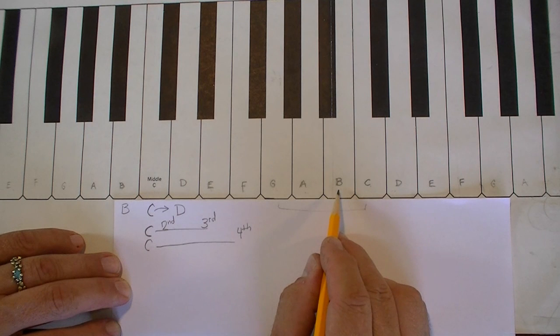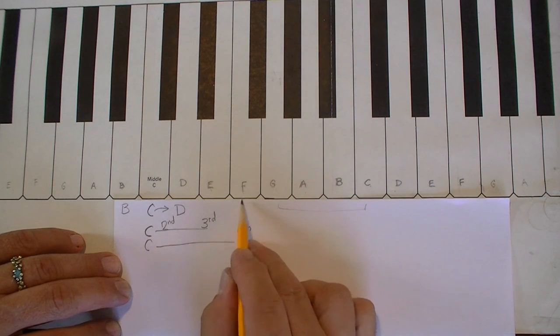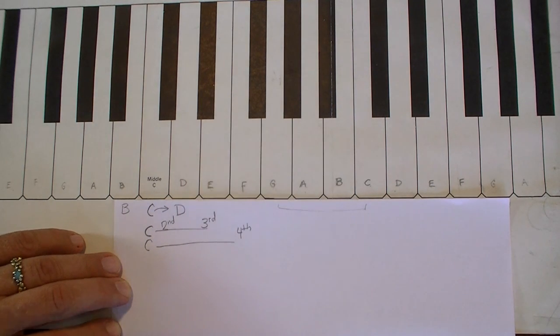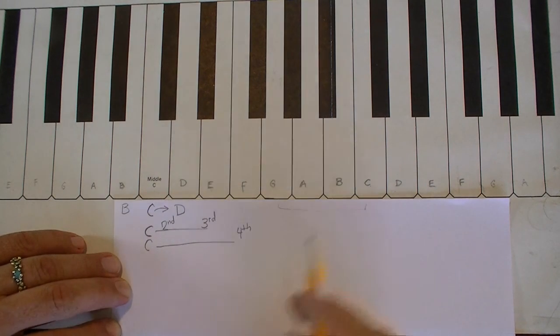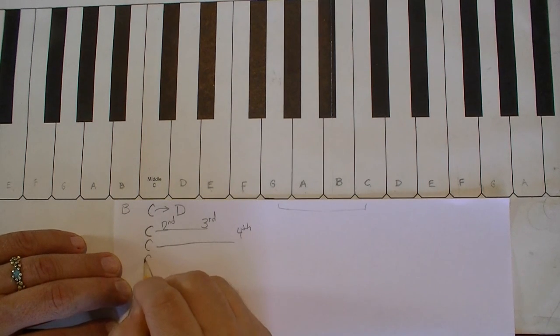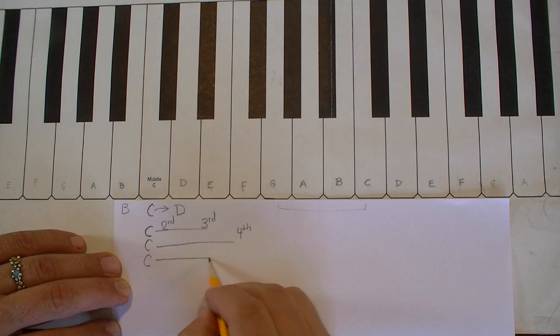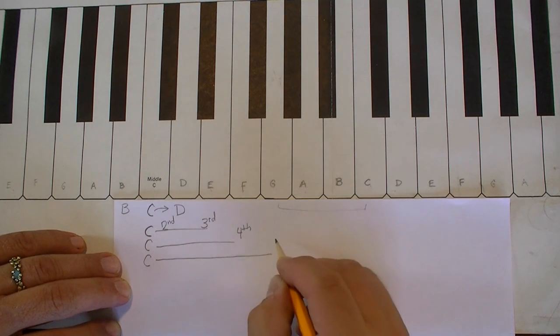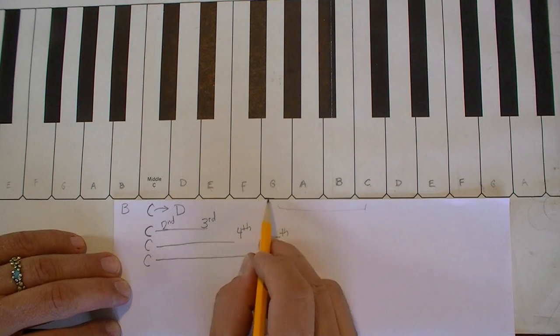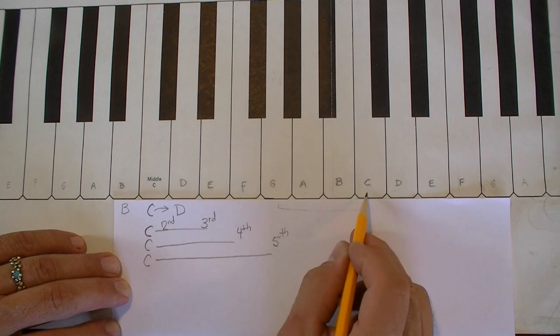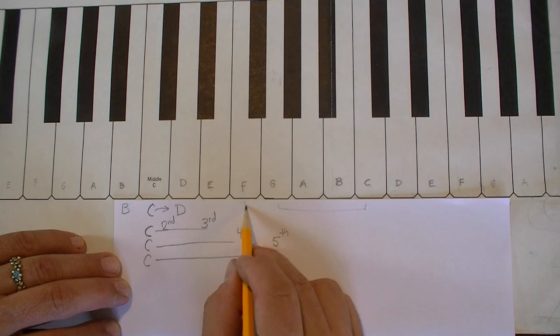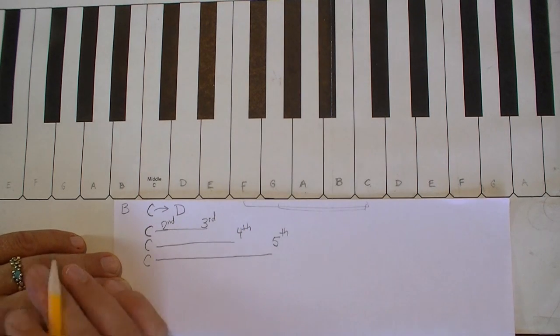If we go B, skip the A, skip the G down to F, that's a fourth, right? And the same, so this concept's going to keep going. If we skip the note for the fourth and we go to the next one again, now we have fifths. So F, skip to a C, that's going to be a fifth, right?